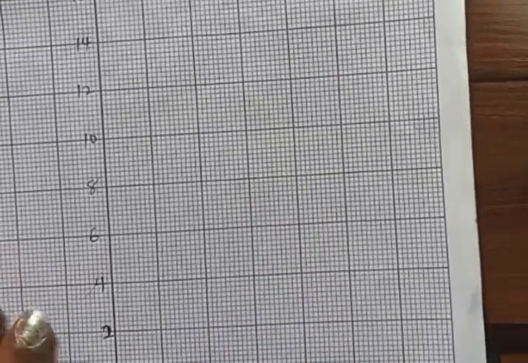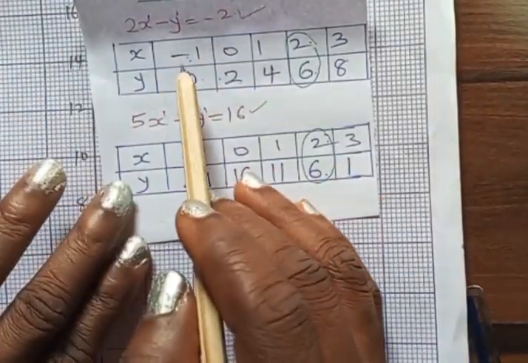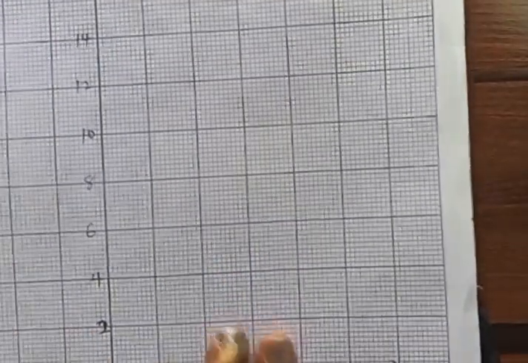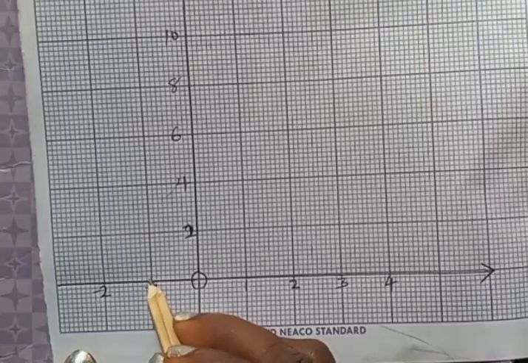Then we start plotting our graph. To plot this graph, when x is -1, y is 0. So you trace -1. This is my x is -1. So to plot it, x is -1 here, y is 0.